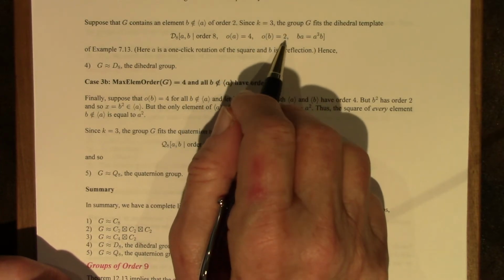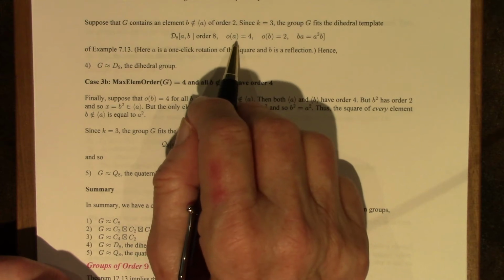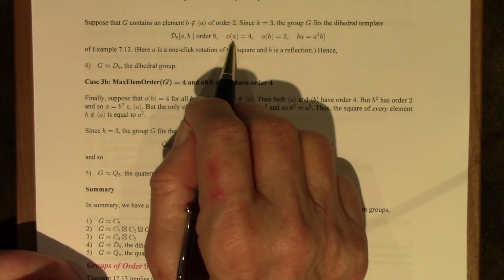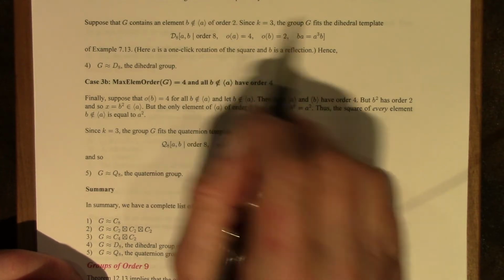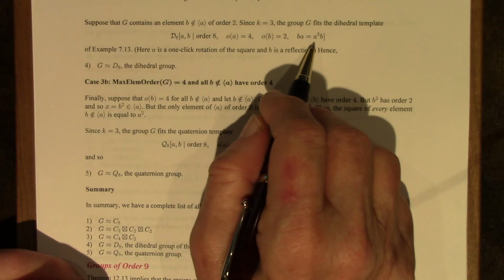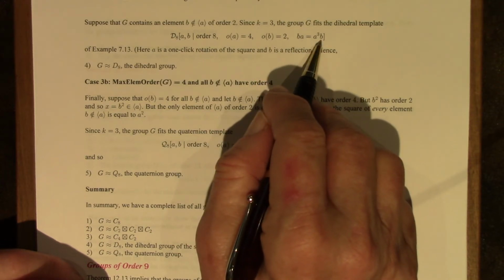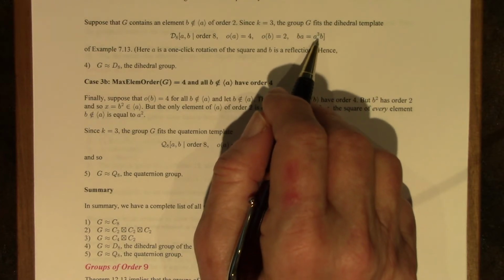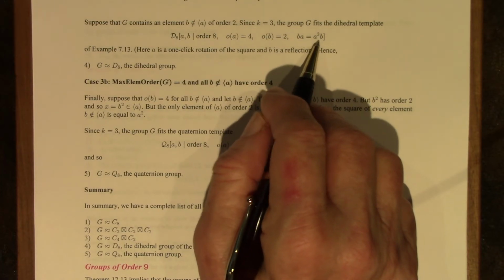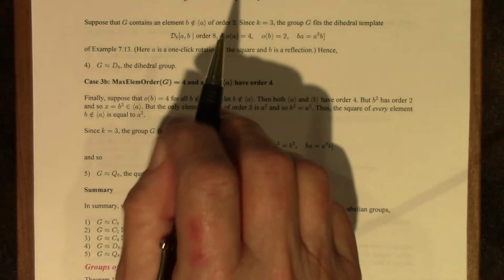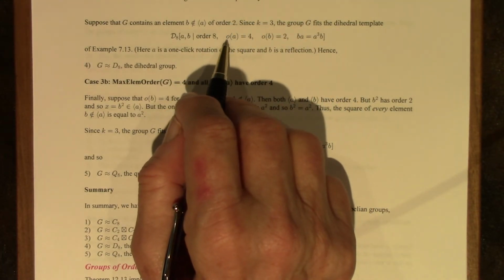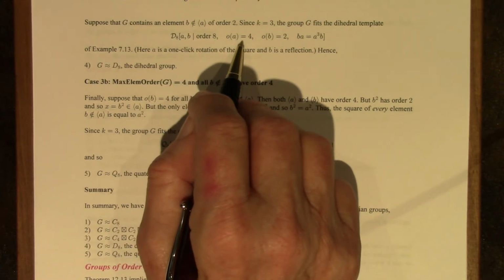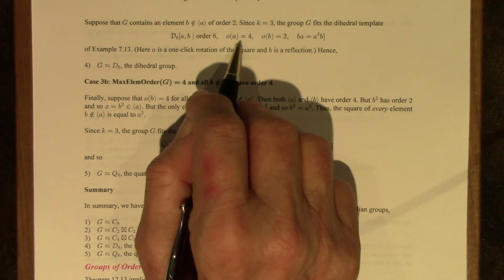It will have an element of order 2 not in the subgroup generated by the element of order 4. And it satisfies this commutativity rule. Okay, so we have a biconditional, and therefore G does exist, and it is the unique group that fits this template.